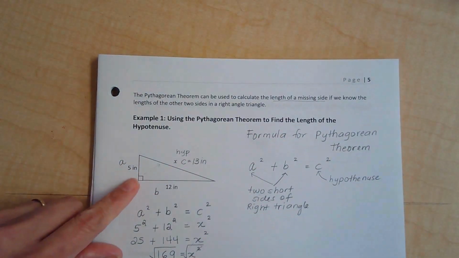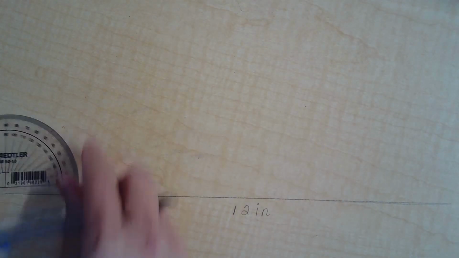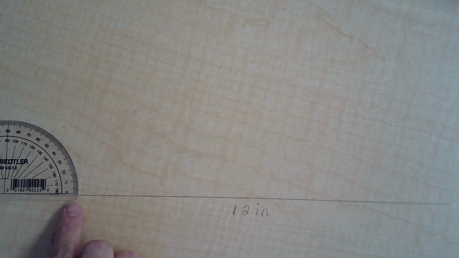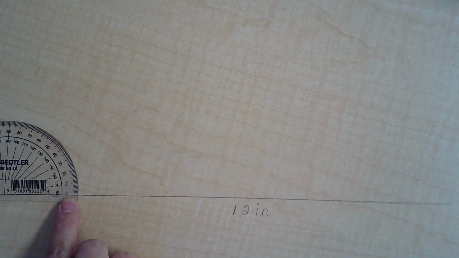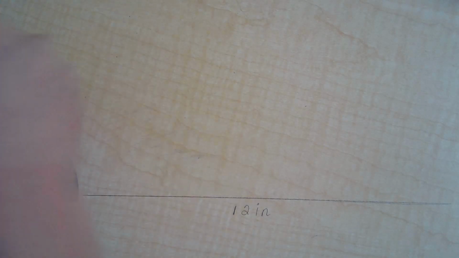I need to make a right triangle here, and then that's going to be 5 inches. I'm going to use my protractor so that I can make a right triangle and measure my 90 degrees. This is my starting arm, and then I rotate, that's my 90. It's kind of faint, but that's okay.